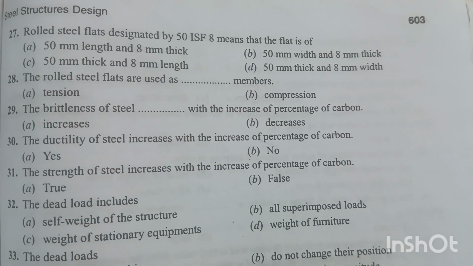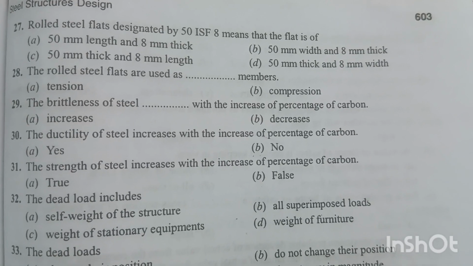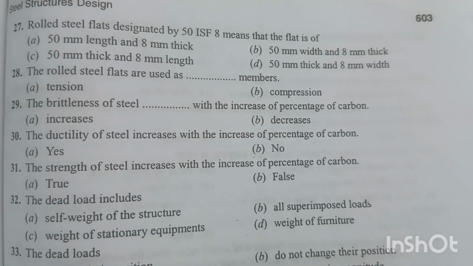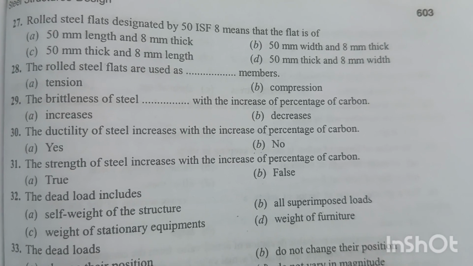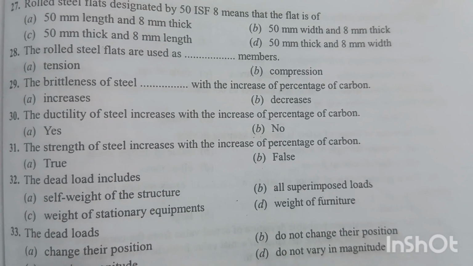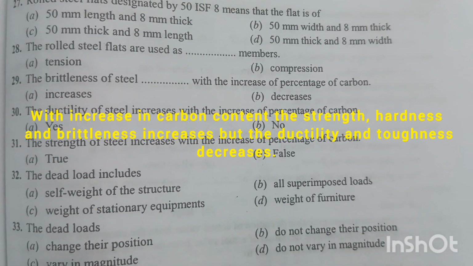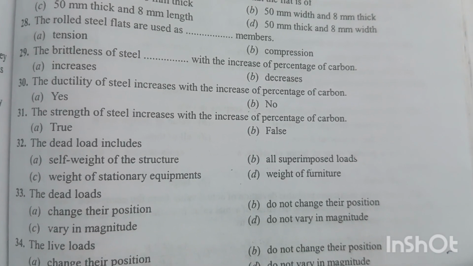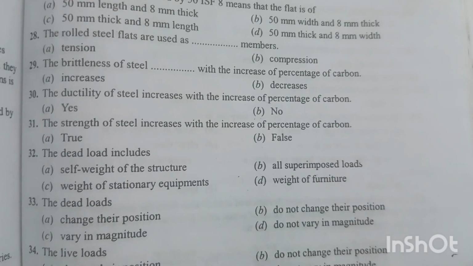Question number 27. Rolled steel flats designated by 50 ISF 8 means that the flat is of 50 mm width and 8 mm thick. Option B is right answer. Question number 28. The rolled steel flats are used as tension members. Option A is right answer. Question number 29. The brittleness of steel increases with the increase of percentage of carbon. Option A is right answer. Question number 30. The ductility of steel increases with the increase of percentage of carbon. No. The ductility of steel reduces with the increase of percentage of carbon. Option B is right answer.